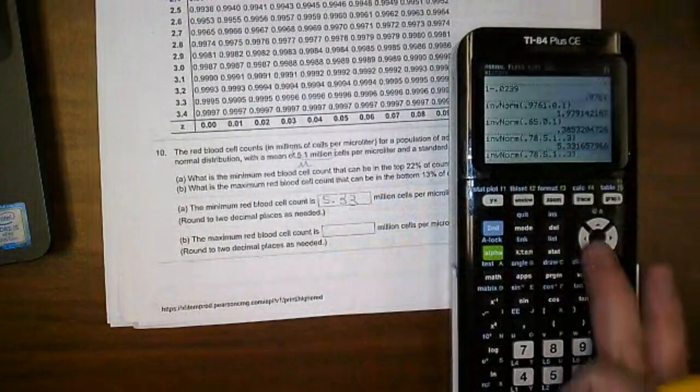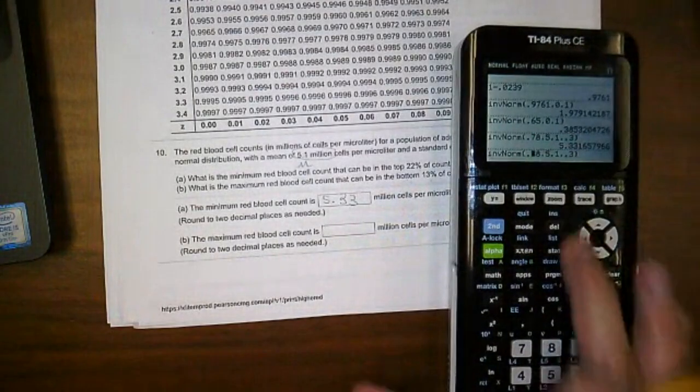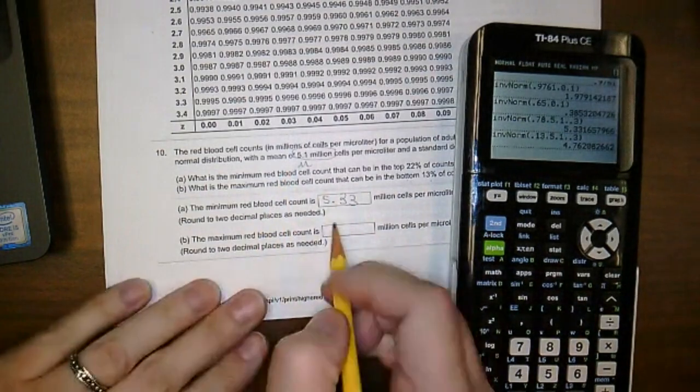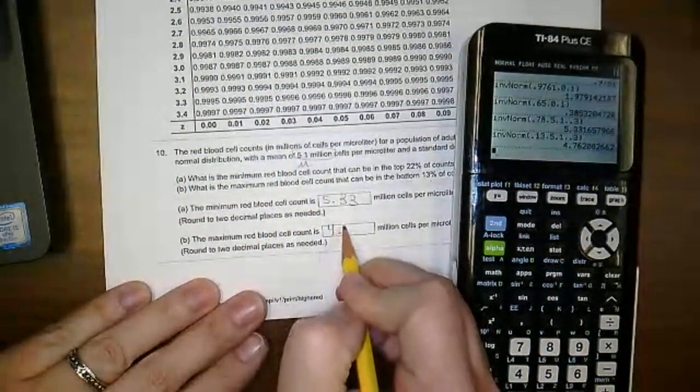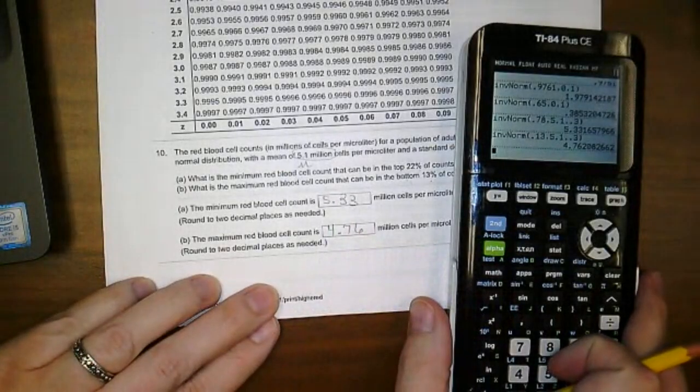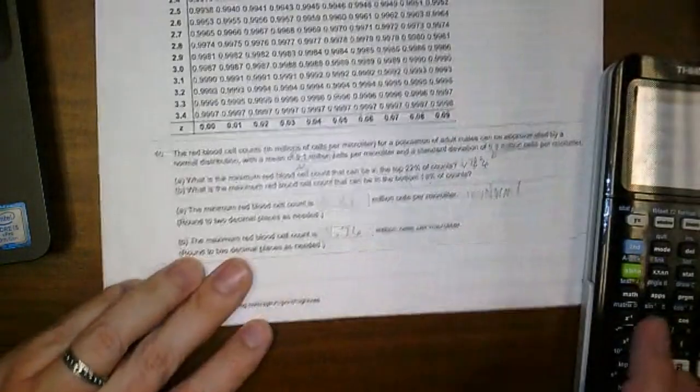Then on B, what's the maximum red blood cell count that can be in the bottom 13%? So since that's the bottom, I already have my area. So I'm just going to change this to 0.13 for my 13%. I still use the same standard deviation and the same mean because it's the same problem. So 4.76 on that. And that was number 10.